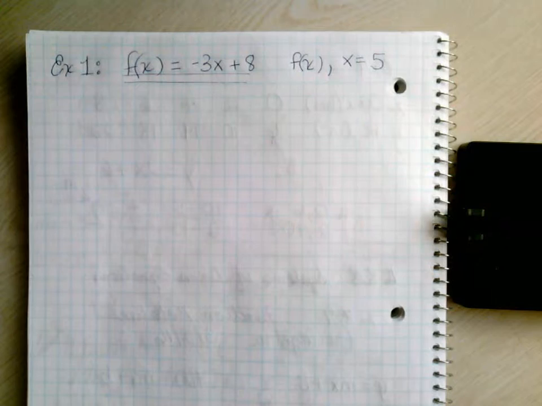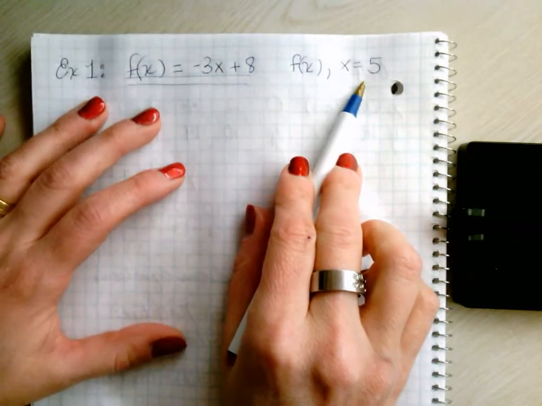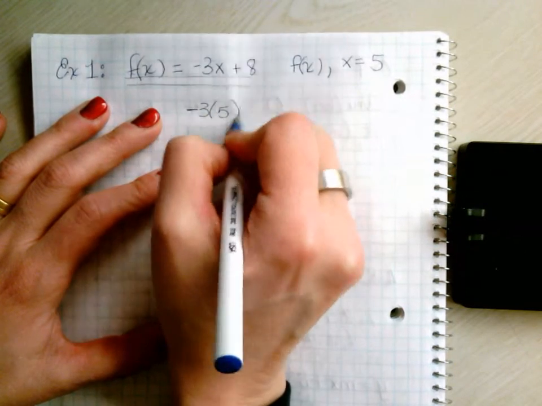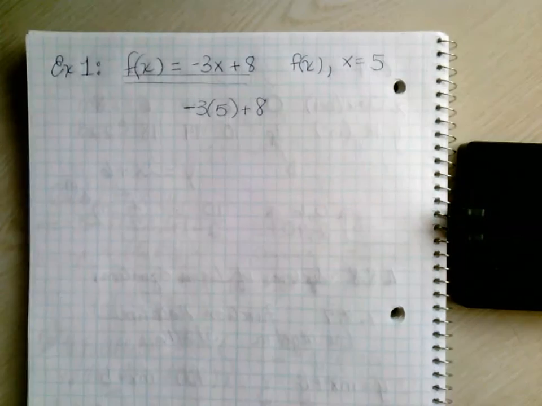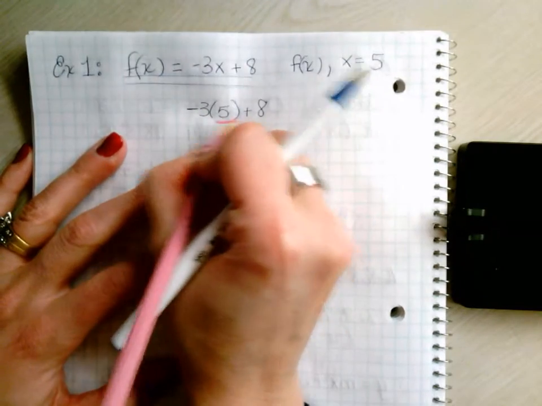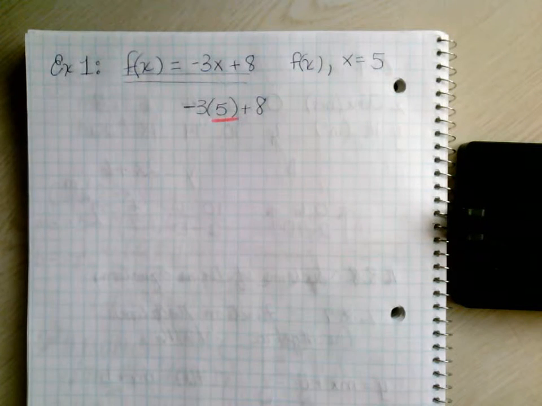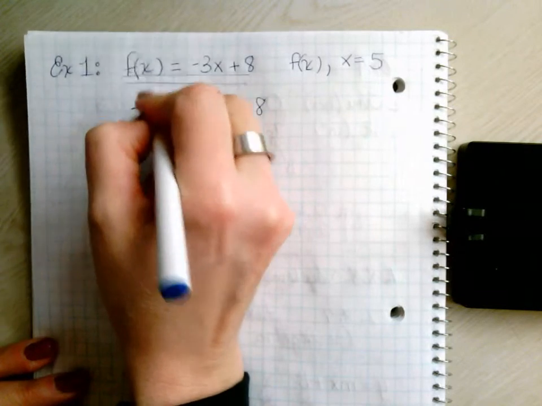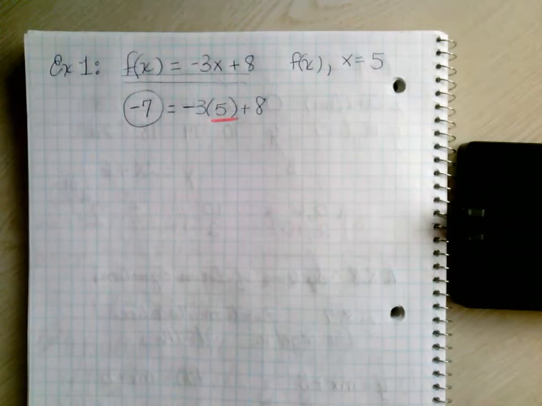We are going to plug in the value of x next to that negative 3. We plugged in our value right here. So negative 15 combined with a positive 8, did y'all come up with negative 7? Hopefully.